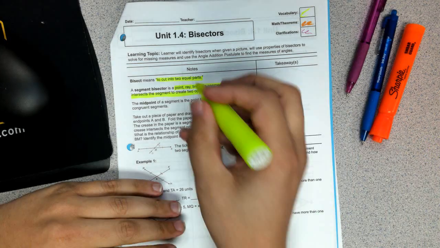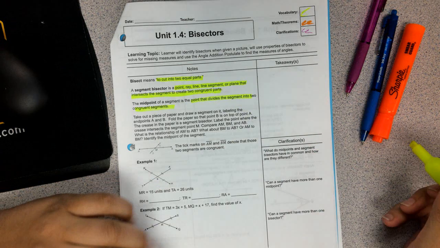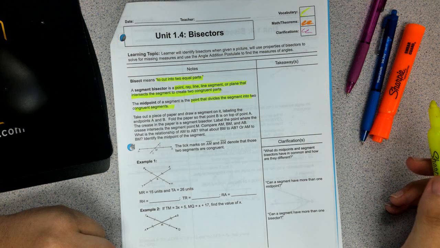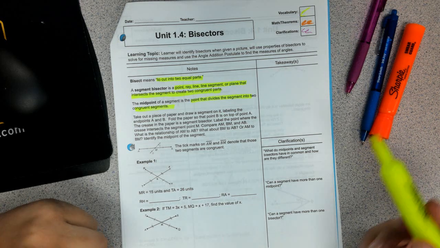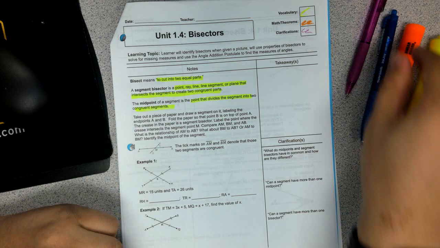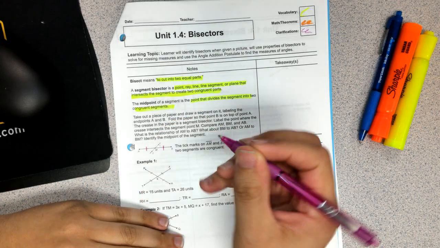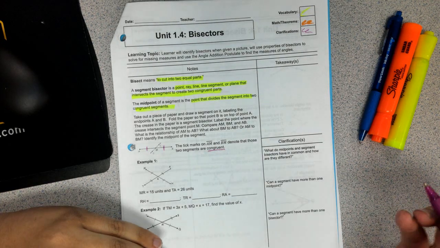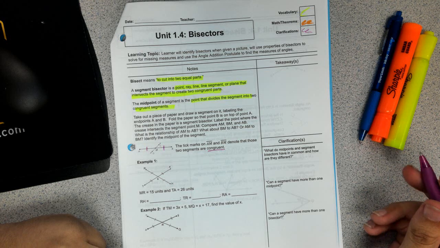Now, last class we talked about a midpoint. The midpoint of a segment is the point that divides the segment into two congruent segments. So remember, when we're talking about midpoint, the tick marks on either side represent congruent. Okay? So that's something important to be aware of, is the notation for the tick marks.